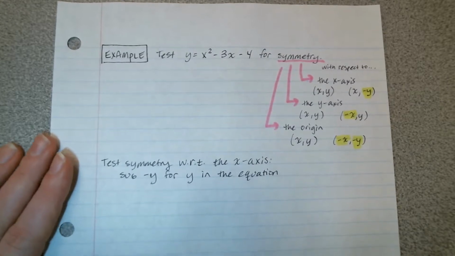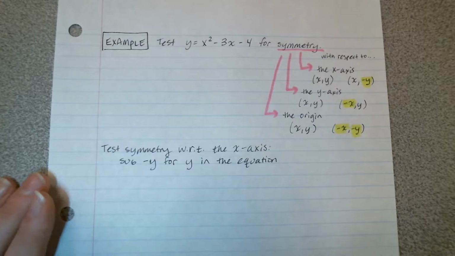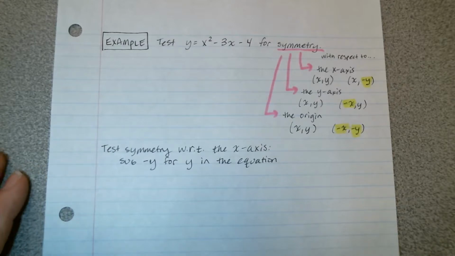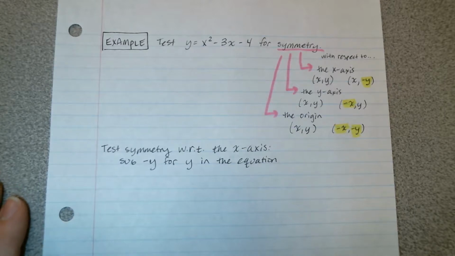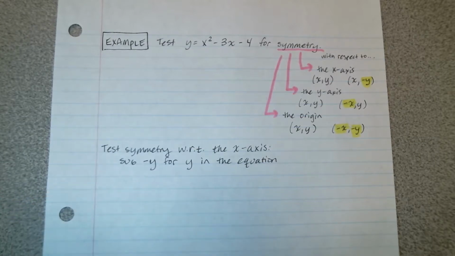And I'm looking for the same equation to emerge. If I substitute in a negative y for positive y, and it really doesn't affect the equation in any way, then this graph has symmetry with respect to the x-axis. However, if I substitute in negative y for positive y and it completely changes my equation, then it does not have that symmetry.